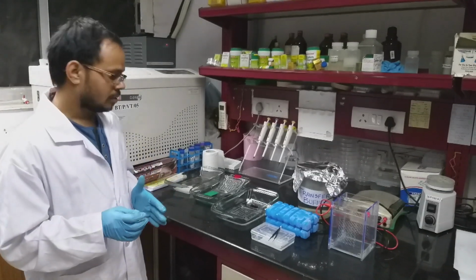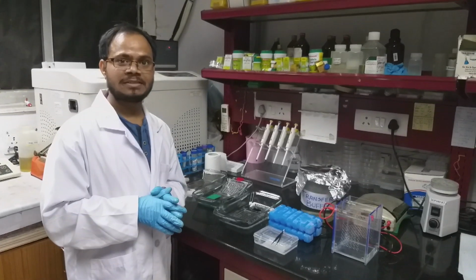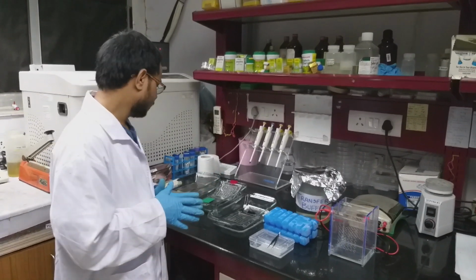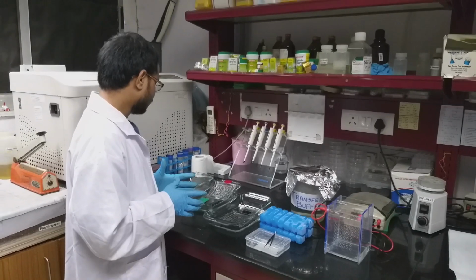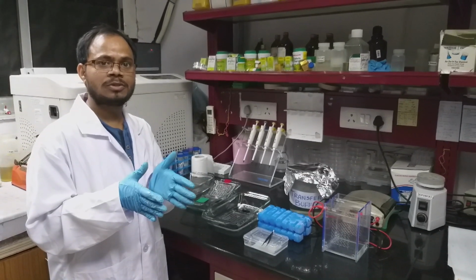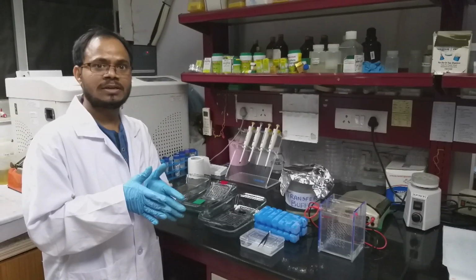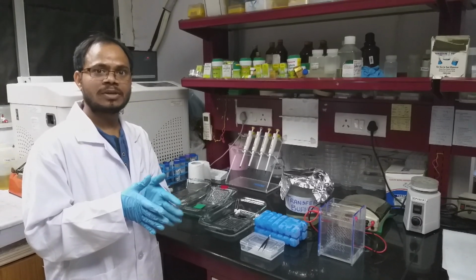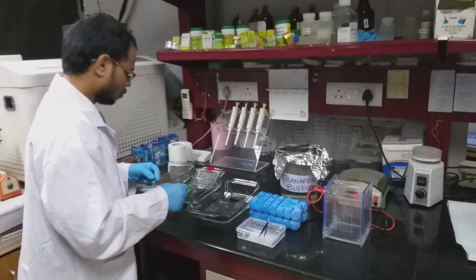So we need a pre-run gel. We have already finished the gel running. In addition to that, we also need sponges, which will give cushion to the gel so that the gel is not destroyed during the transfer.